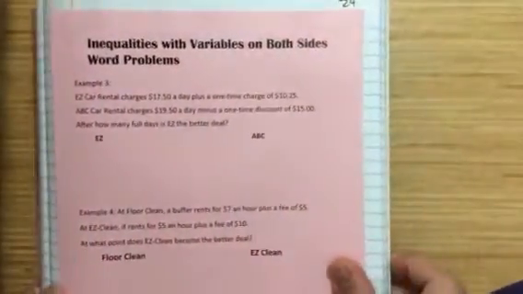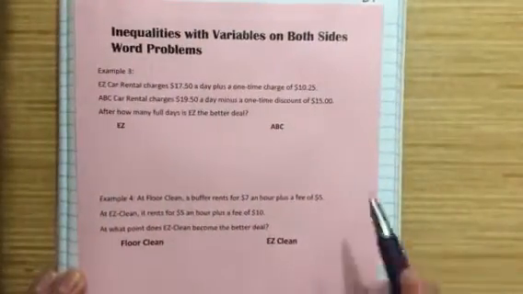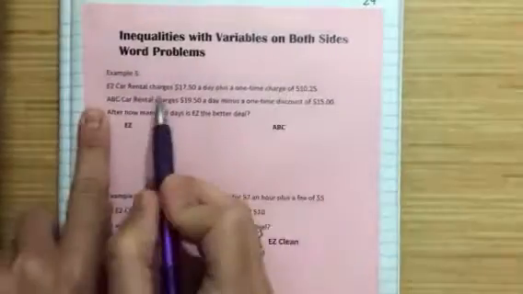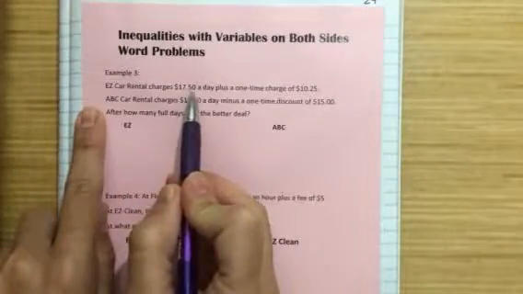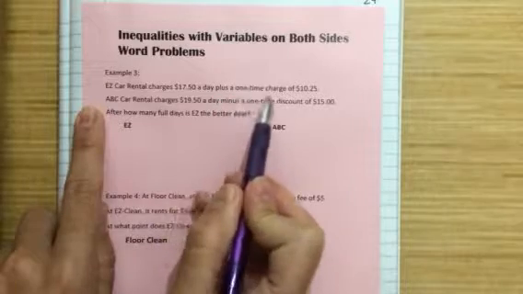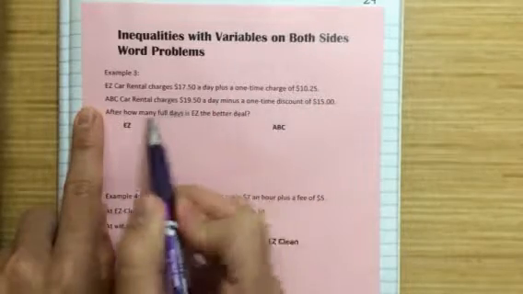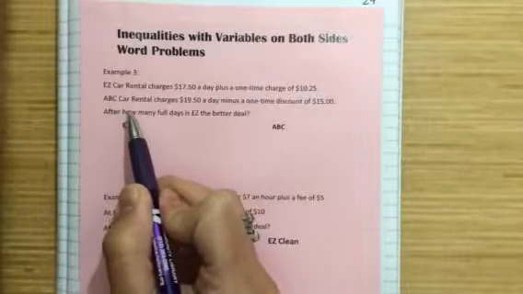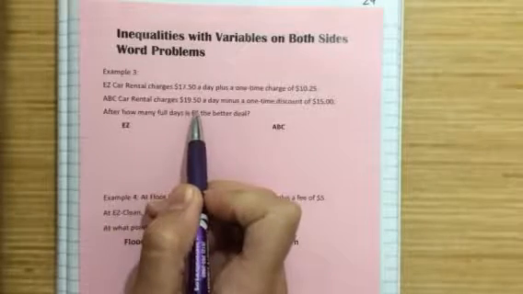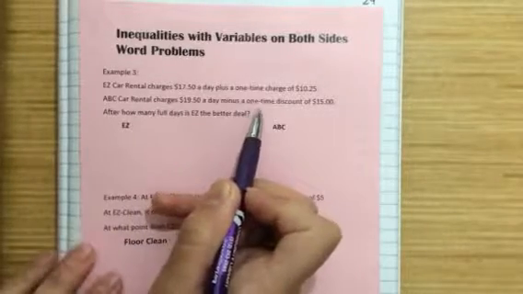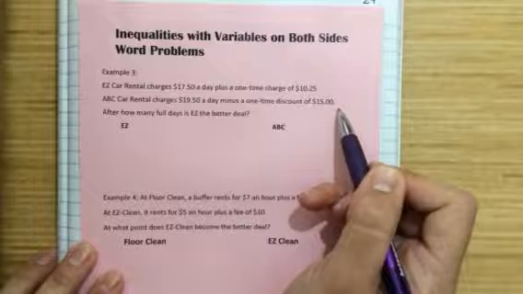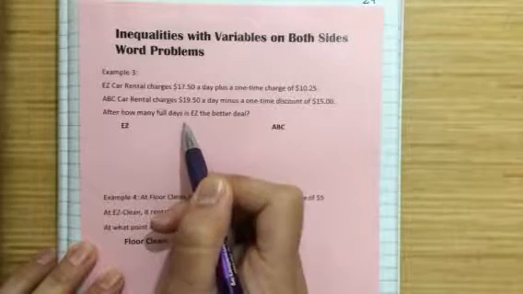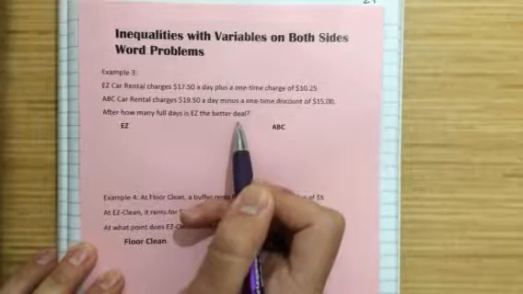So let's go ahead and look at actual word problems here. Easy Car Rental charges $17.50 a day plus a one-time charge of $10.25. ABC Car Rental charges $19.50 a day minus a one-time discount of $15. After how many full days is Easy the better deal?